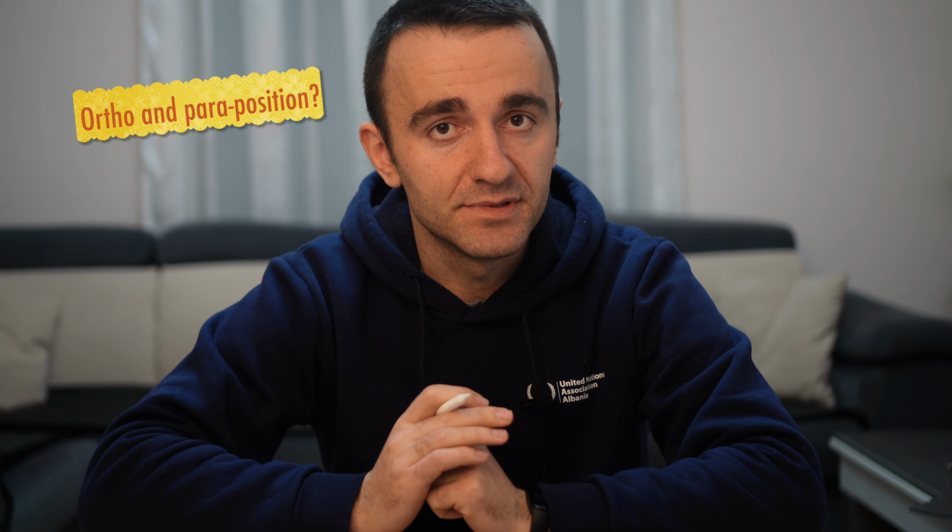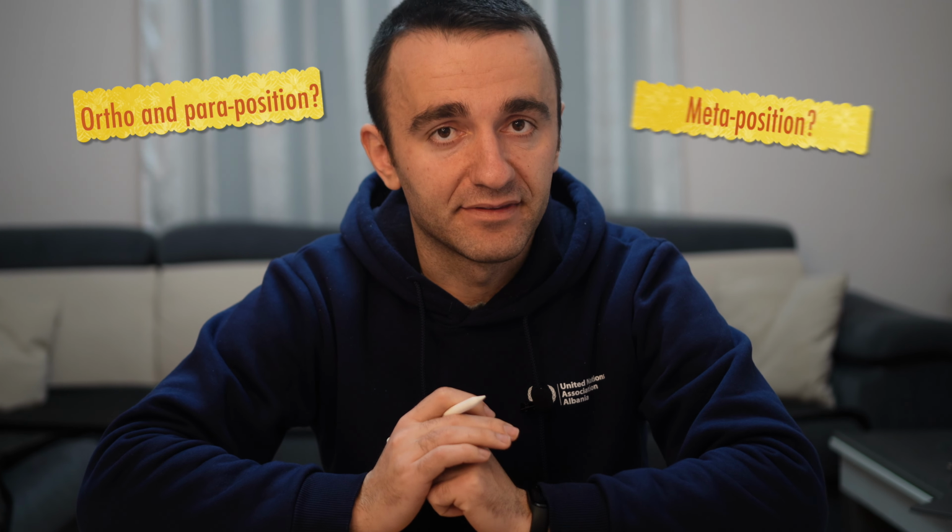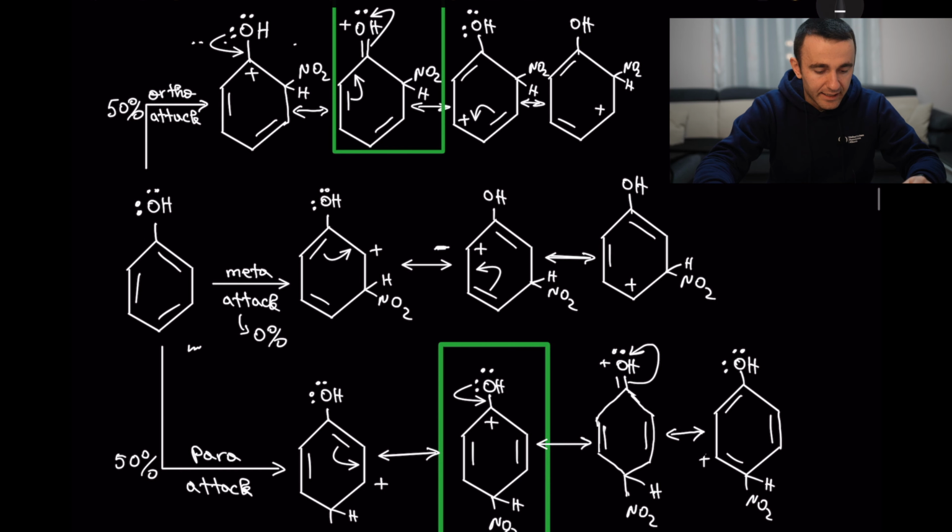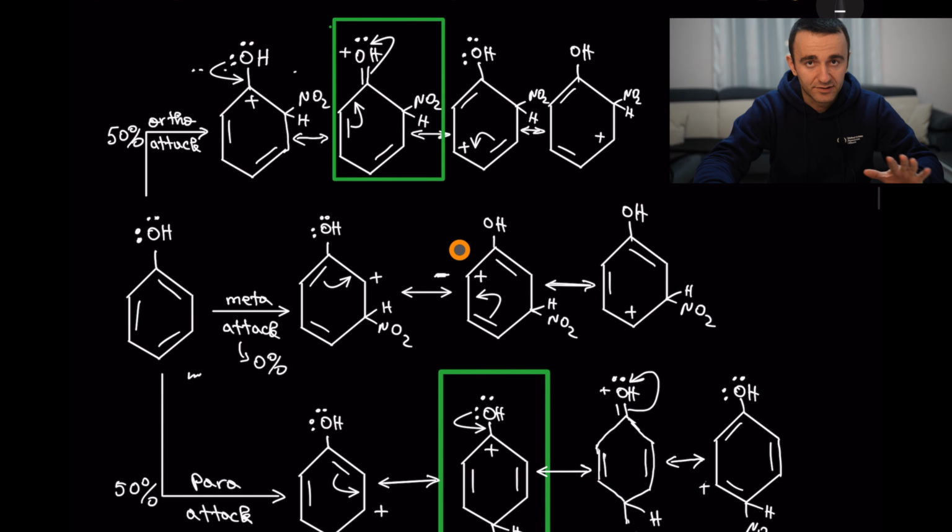Another thing worth mentioning is why some groups direct on ortho and para position and some others in meta position. Inductive and resonance effects also have an effect on the orientation of the electrophilic aromatic substitution. Let's move to iPad to take a closer look through examples. Here are a lot of resonance structures. Don't worry, no need to memorize them. But just to explain why, for example, phenol orients in ortho and para position.